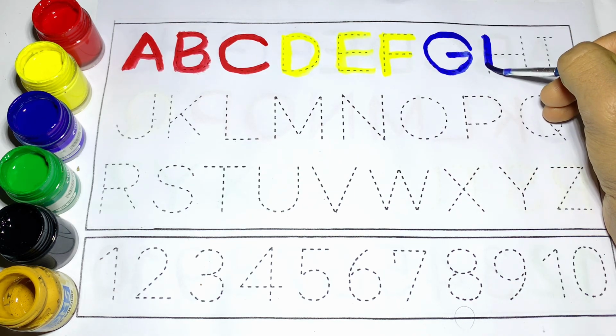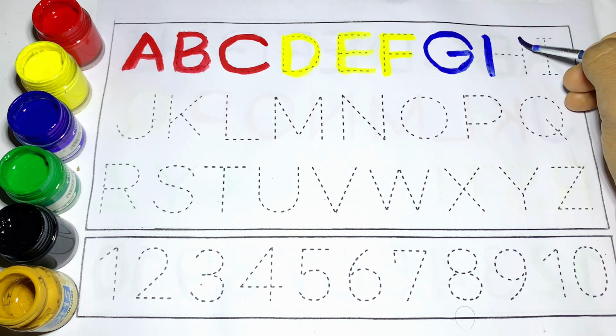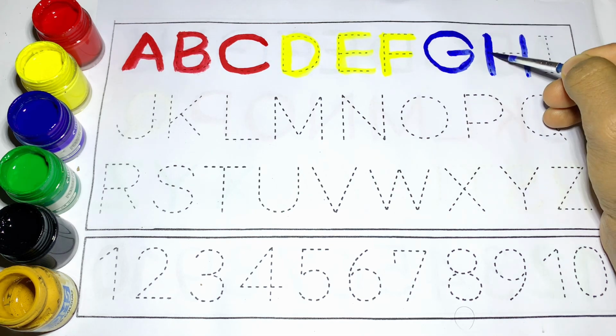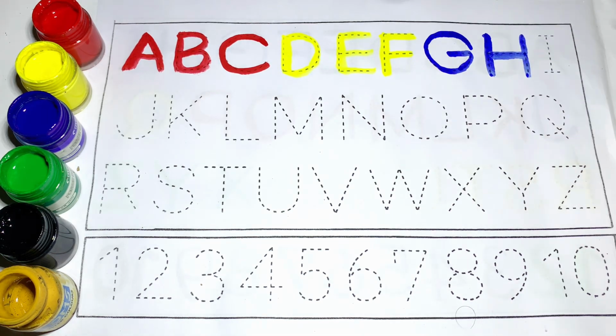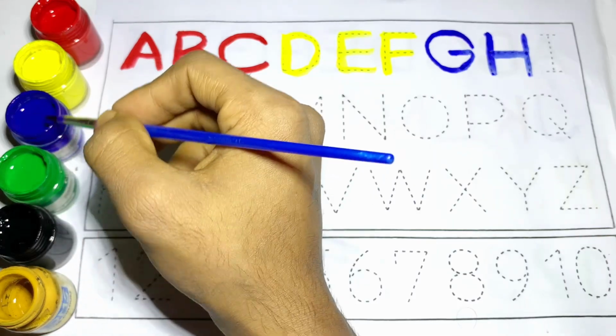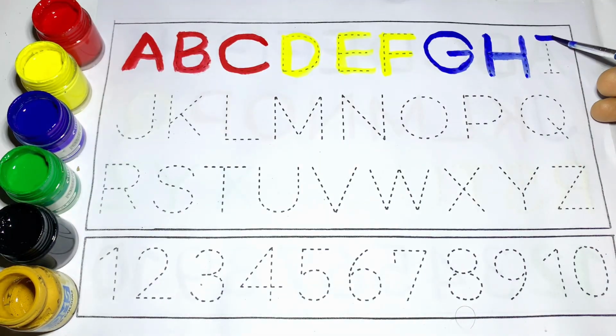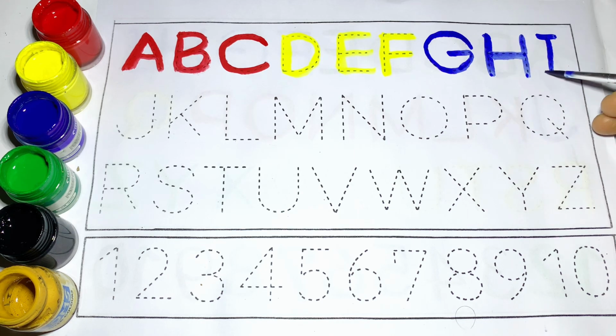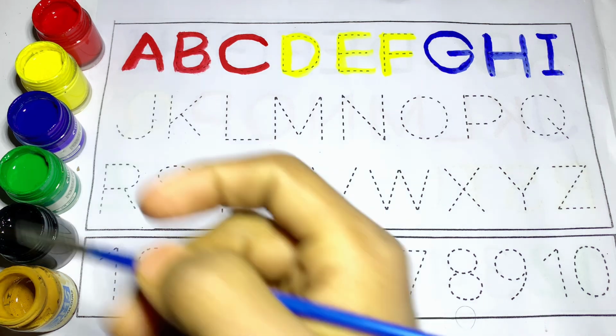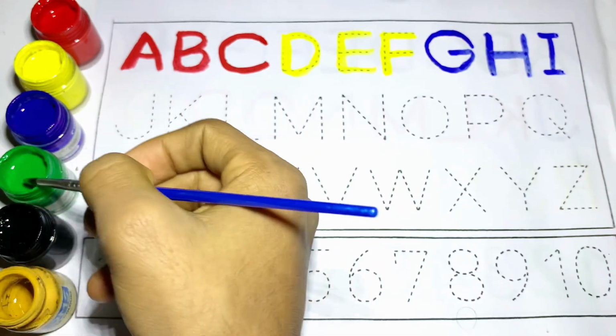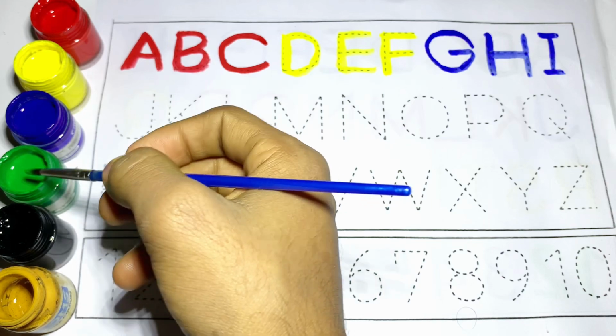H. H for hen, H for helicopter. Kids, again use blue color and draw I. I for ice, I for ice cream. Kids, now draw J. J for joker, J for jackfruit, and use green color.